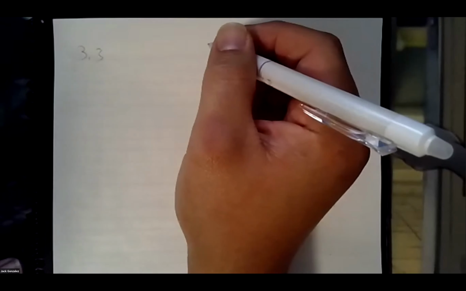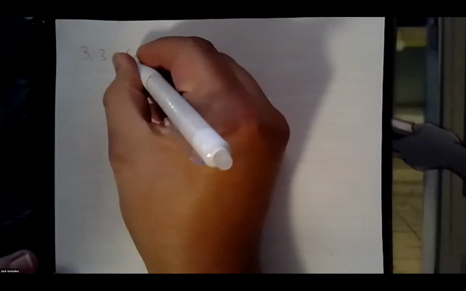So we're going to do 3.3. This is going to be the product rule and quotient rule. So let me write down the title here.